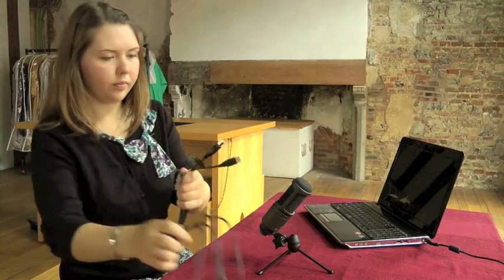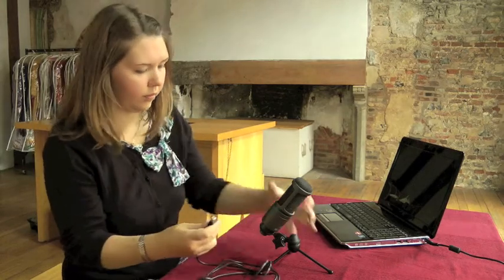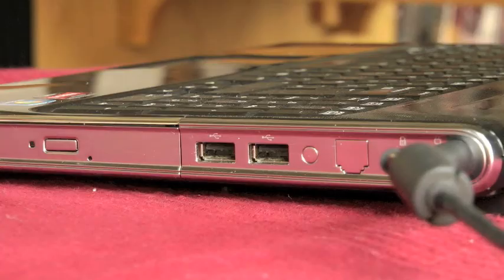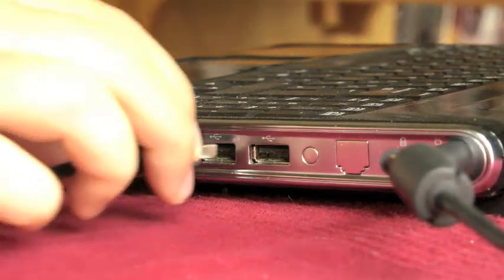The next thing we need to do is use a USB cable. One end is the square end, and this goes into the bottom of the microphone. And the other end needs to go into a USB socket on the laptop.